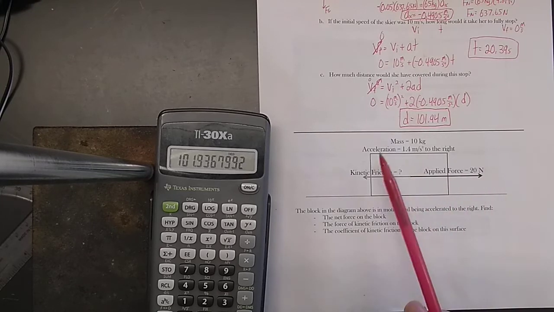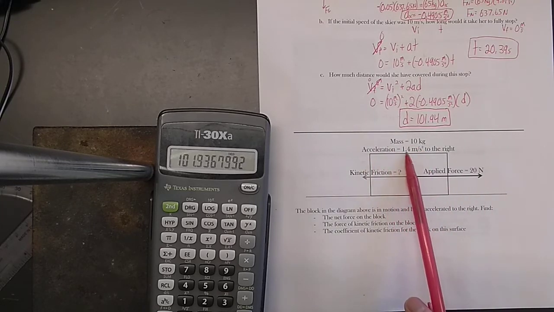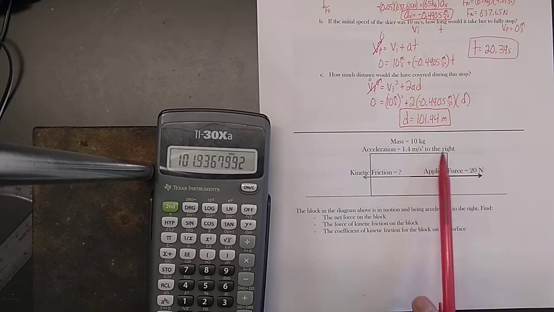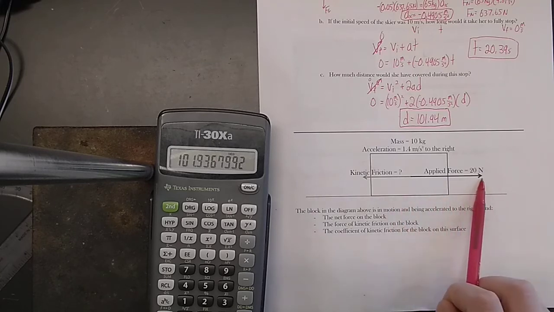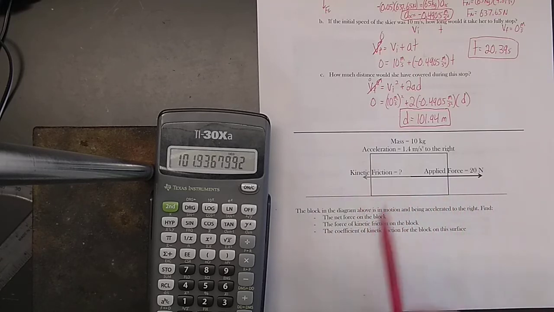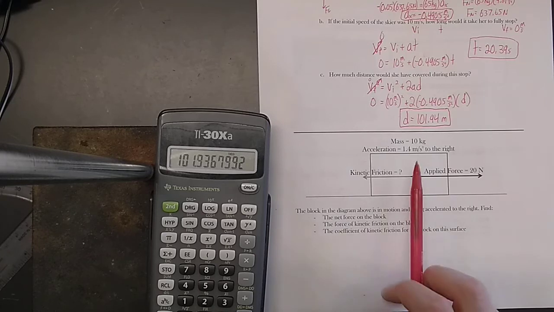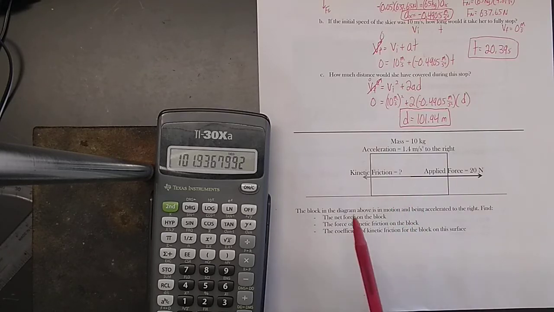You've got an object. You're told that the mass is 10 kilograms. The acceleration is 1.4 meters per second squared to the right. You're given two forces that act on this object. Applied force, 20 newtons to the right, kinetic friction to the left. We don't know how big that is. Obviously, there's a couple other forces here, but they're not drawn in. The block in the diagram above is in motion and being accelerated to the right.